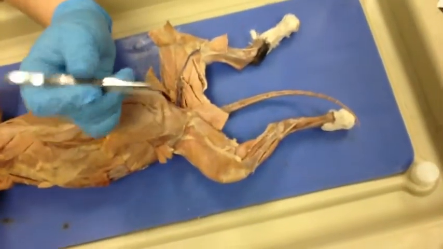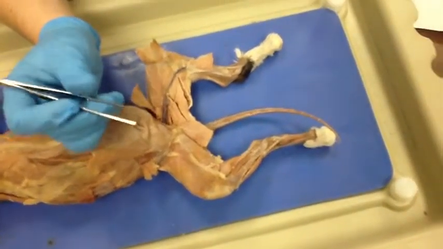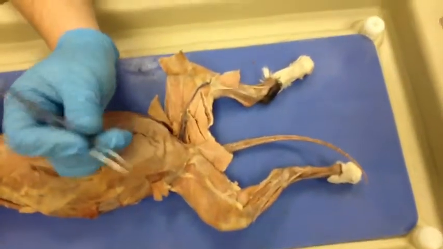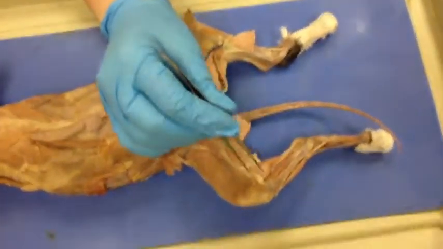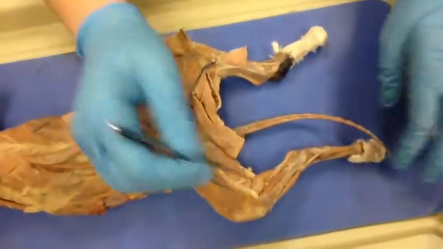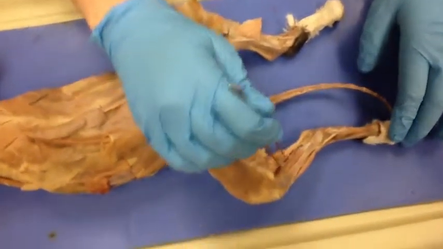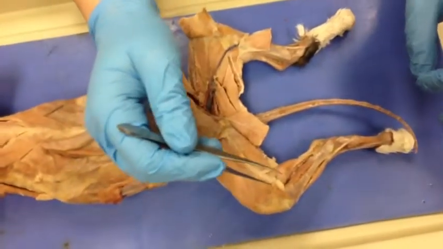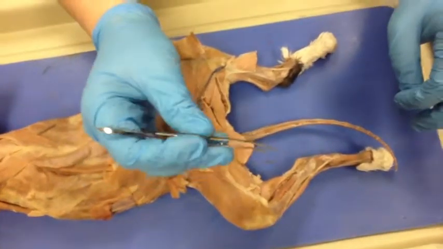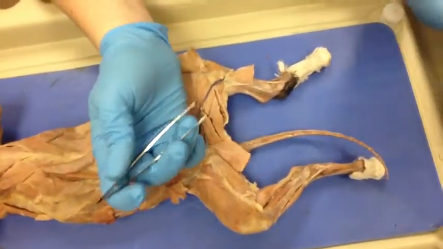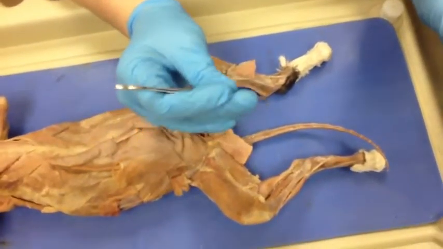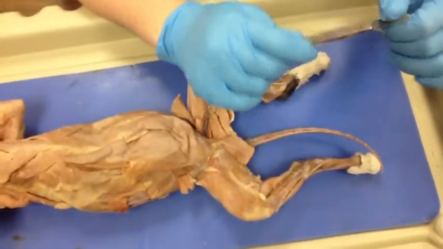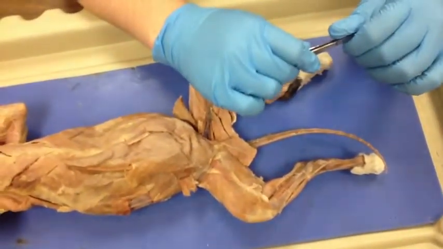And then we have the flexor digitorum longus, which is in here, and that flexes the digits of the toes. The insertion is the phalanges, and the origin is the tibia and the fibula. And that is it.